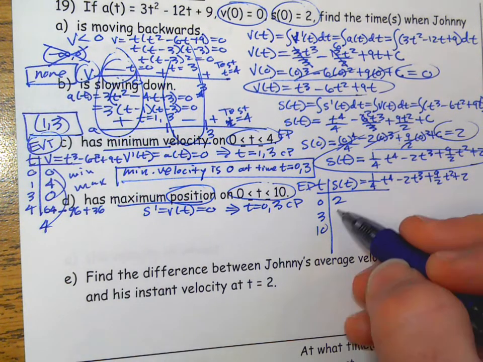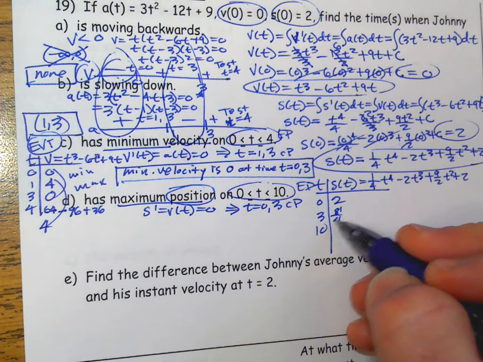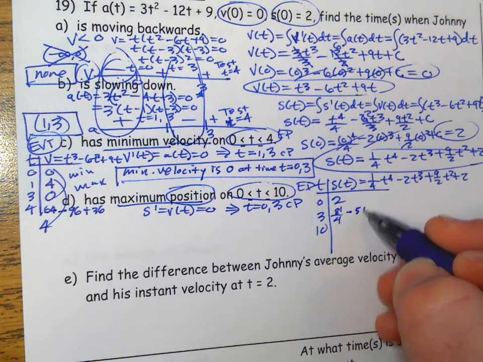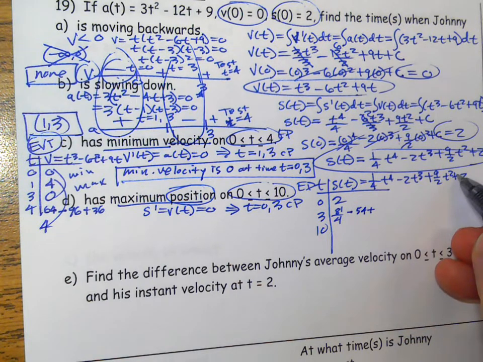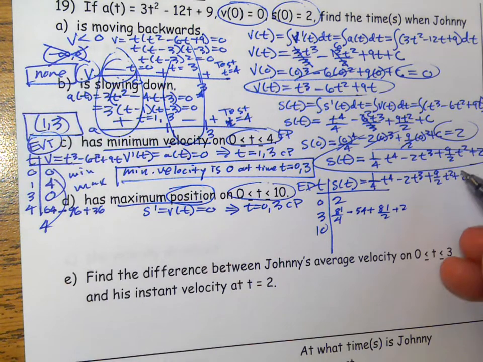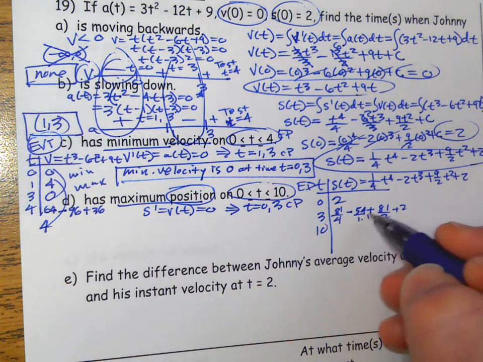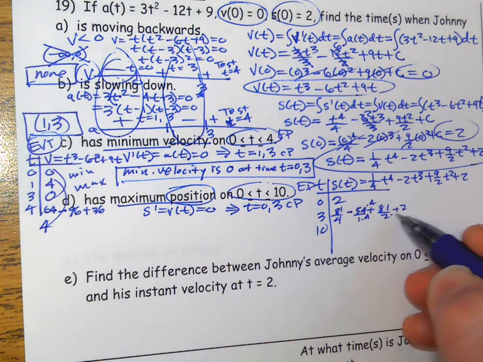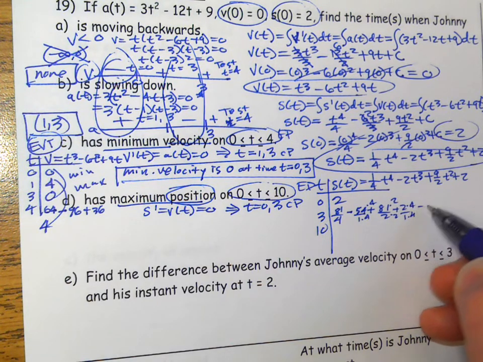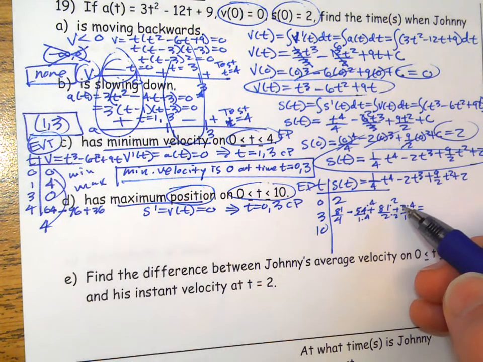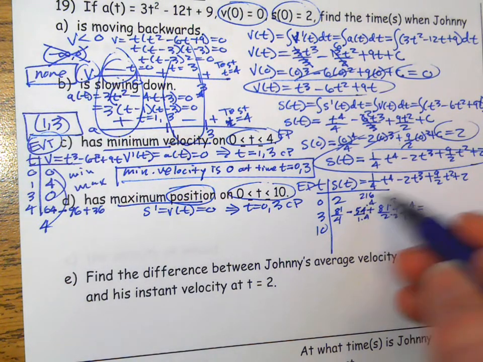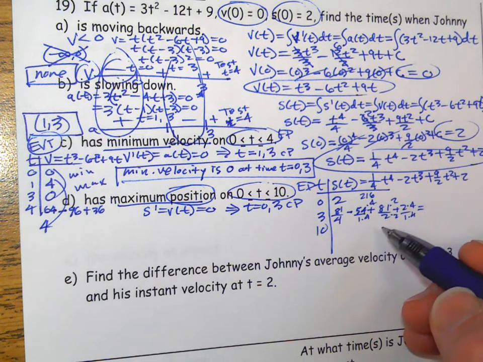9 times 81 fourths minus 2 times 27 is 54 plus 81 halves plus 2. Least common denominator is going to be 4. So that's going to be 216 is negative.